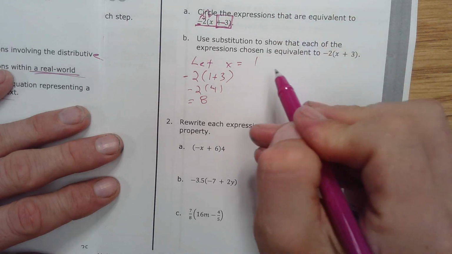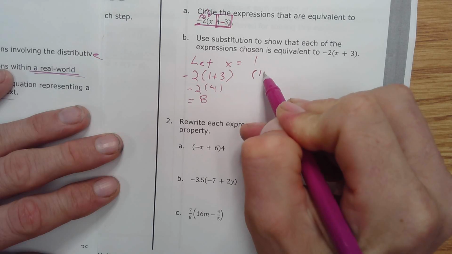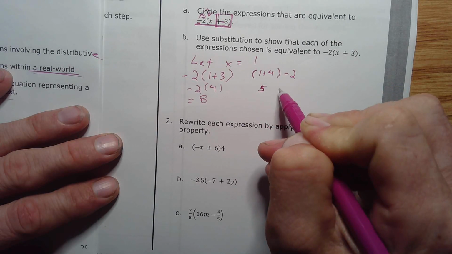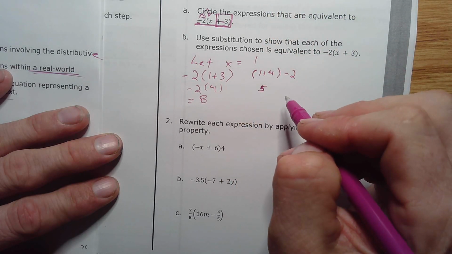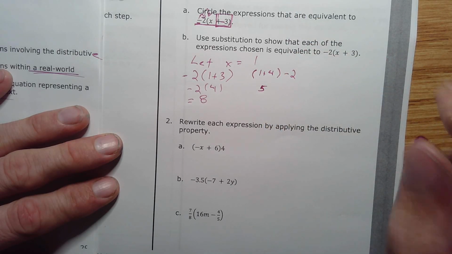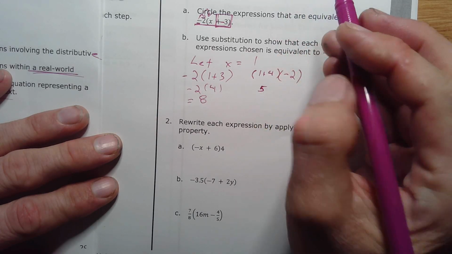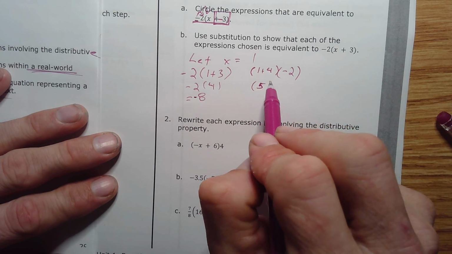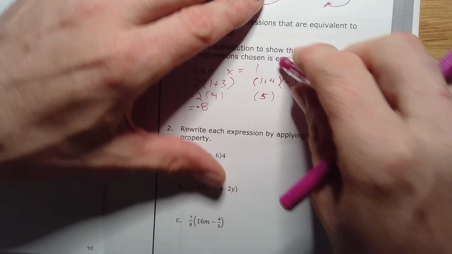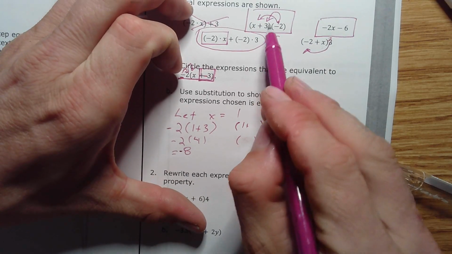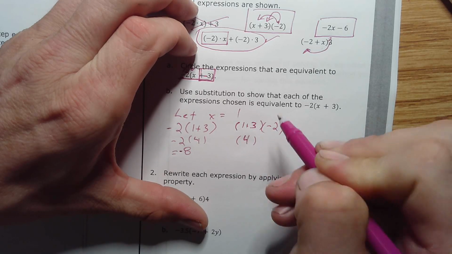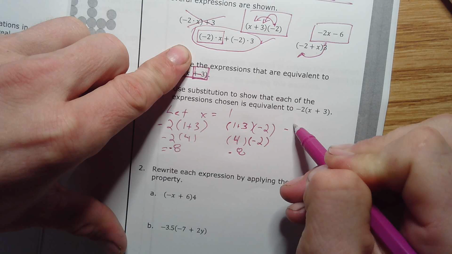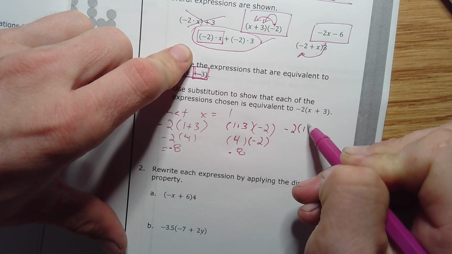So for this one, it's going to be 1 plus 3, excuse me, that was a transcription error. Not a 4. I added it in my head quickly and then transcribed it wrong. 1 plus 3 times negative 2, which is negative 8. So that's a check.